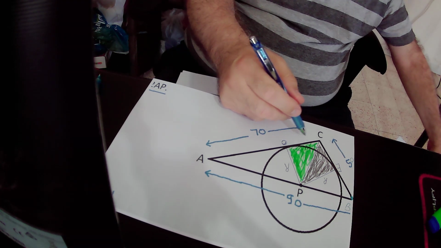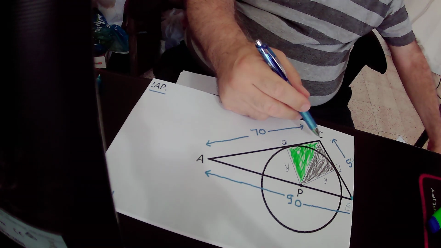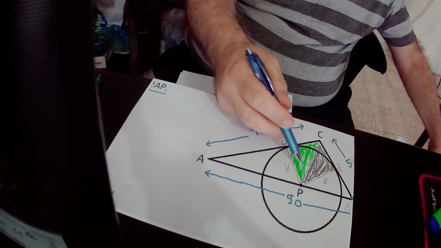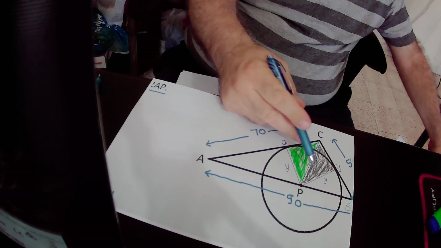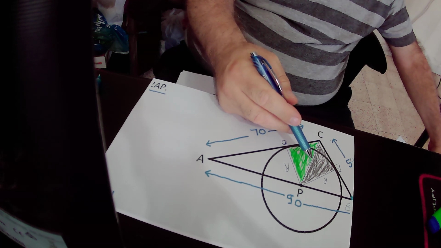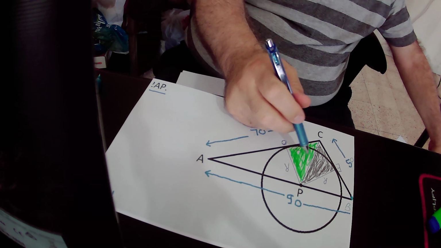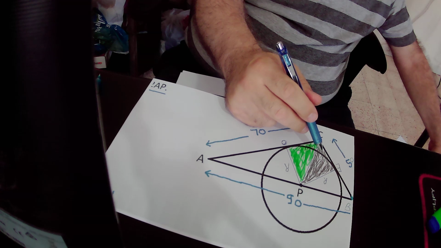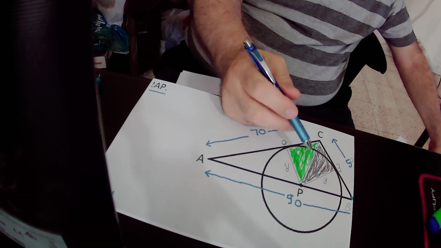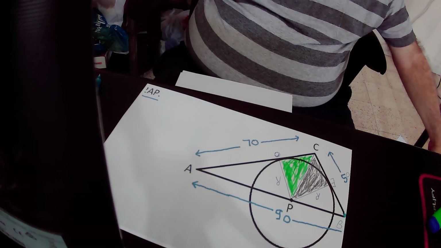This OC equals CE, PO equals PE, and CP equals CP. For that reason, triangle COP overlaps triangle CEP. Okay?